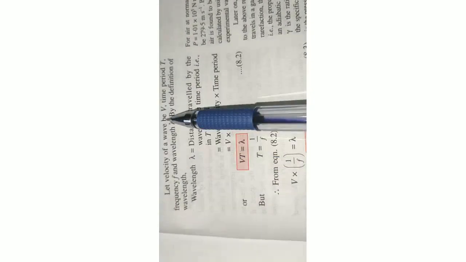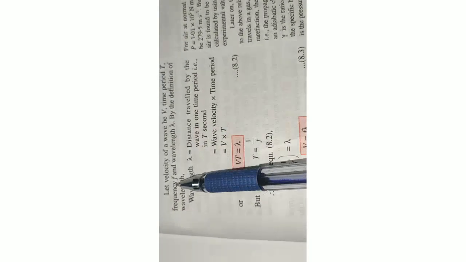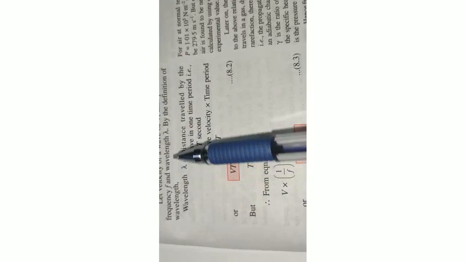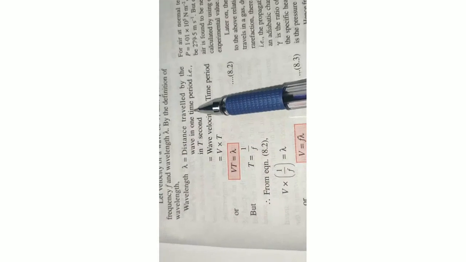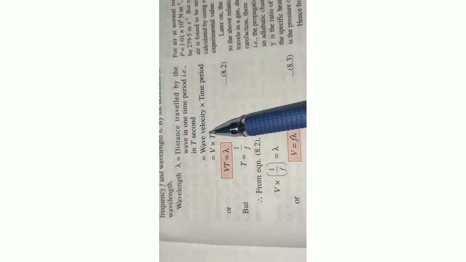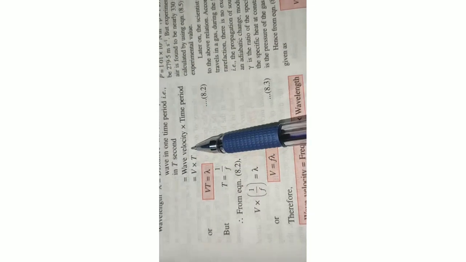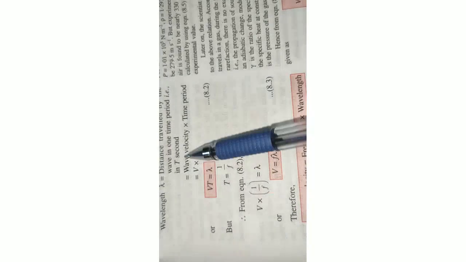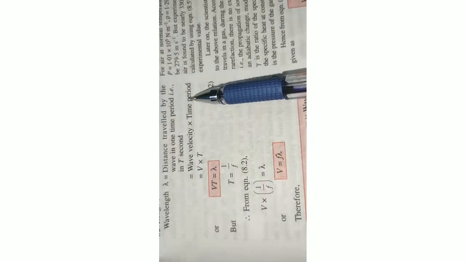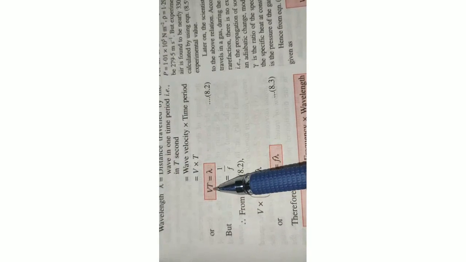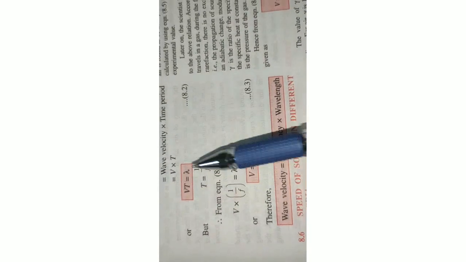So we assume that V is the wave velocity, T is the time period, f is the frequency, and lambda is the wavelength. So wavelength is what? The distance traveled by the wave in one time period. The distance formula is distance equals speed multiplied by time. So our speed is wave velocity multiplied by time period. So we have lambda equals VT, or VT equals lambda.